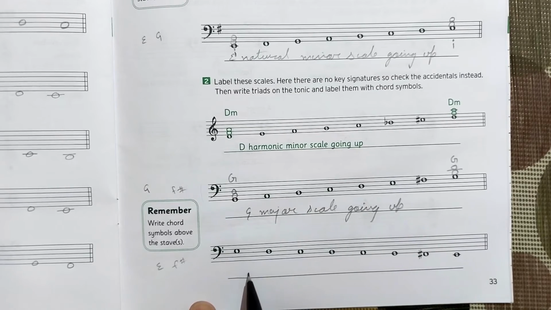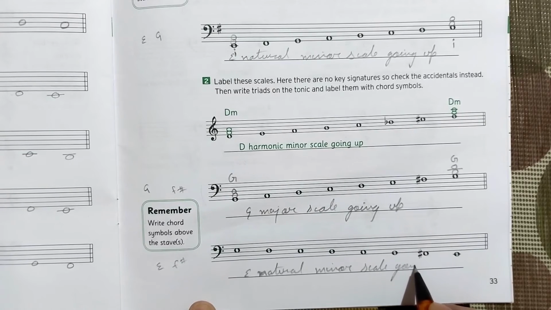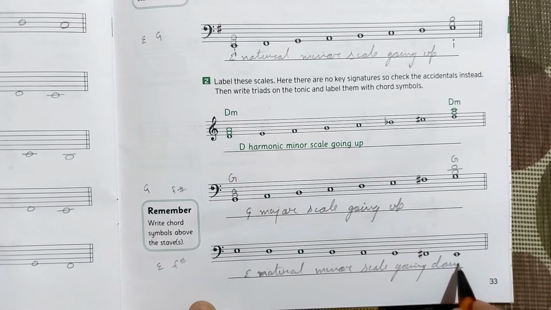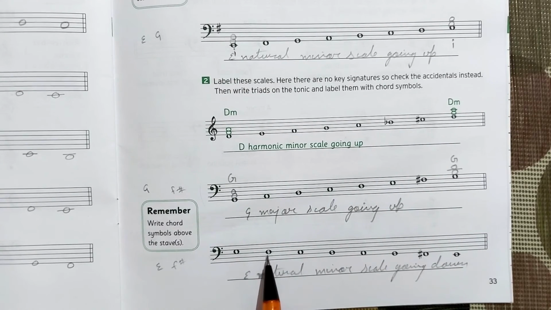So this is E natural minor scale going down. Now you can see why I've given natural, because if you see the 7th note, 1 2 3 4 5 6 7, the 7th note is a natural note. It's not raised by a semitone. If this would have been a harmonic scale, then there would have been a sharp in front of this note. Okay, so this is a natural minor scale.